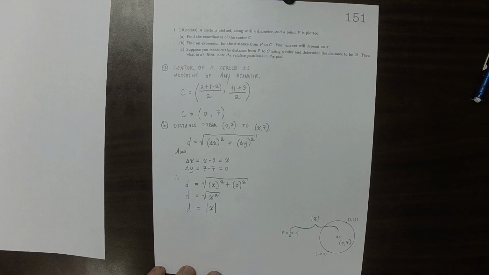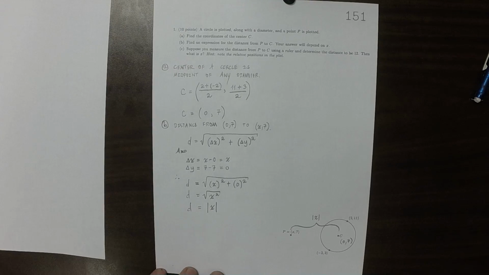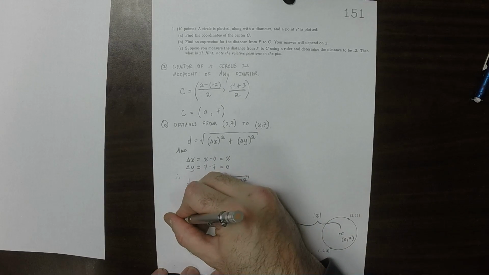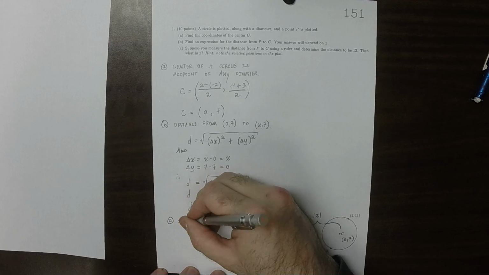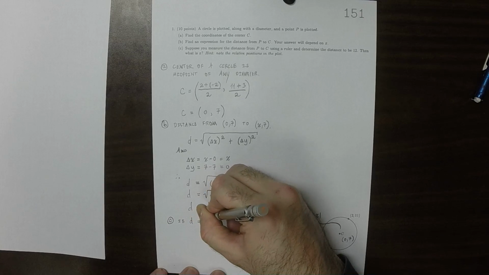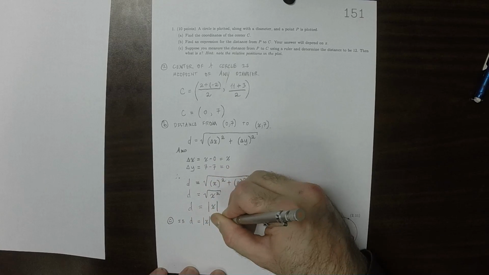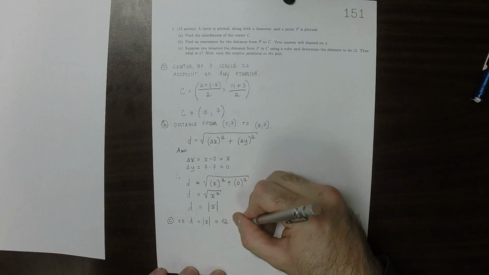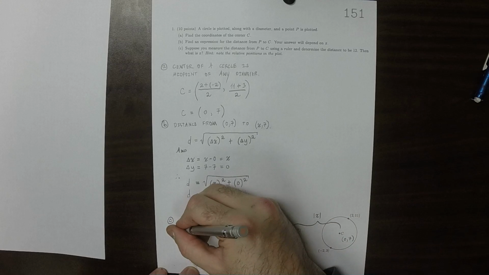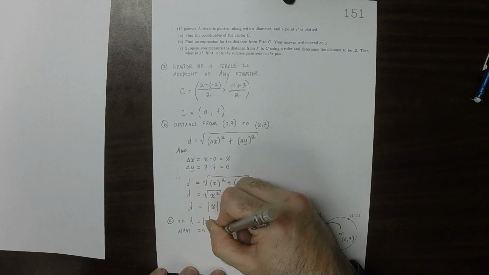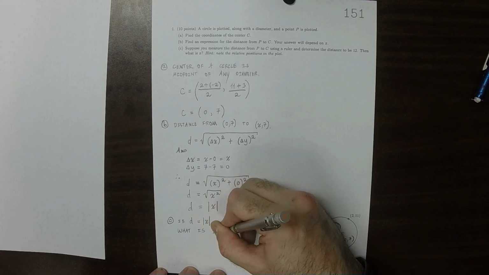And what we're saying is that if D equals the absolute value of x equals 12, if that's the case, then what is x? That's what the question is asking.